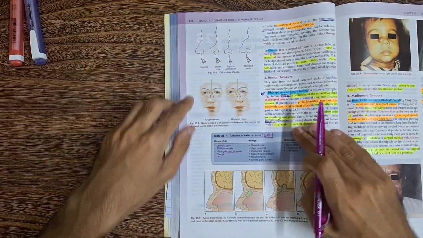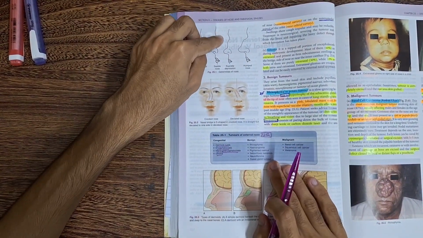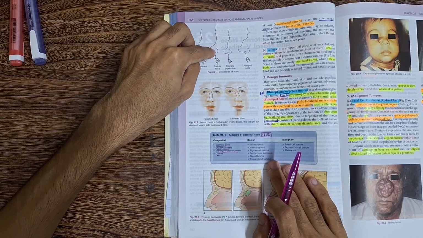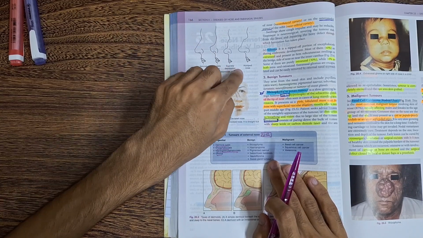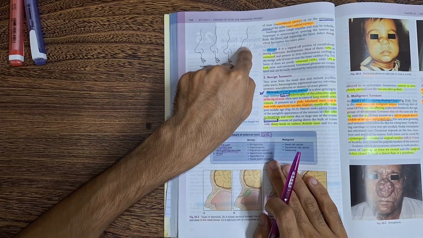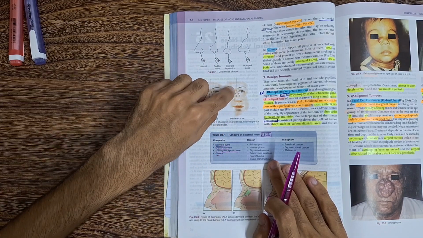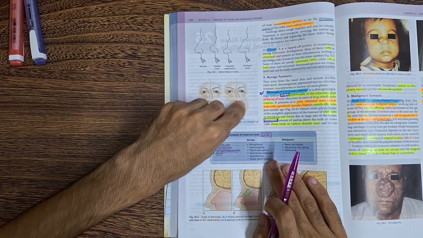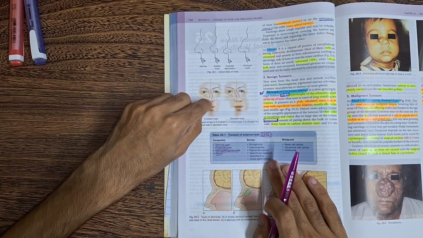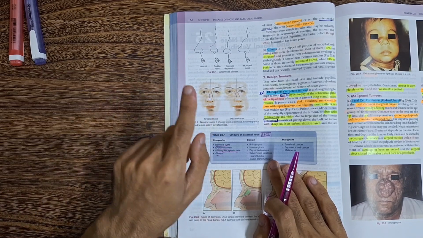The saddle nose is just like the saddle of a horse, right? So you should be remembering that this is a saddle nose. This is a hump nose. A hump has been formed. Crooked or deviated nose: the deviated means that the midline dorsum is not in a straight line like this. It is deviated or crooked or S-shaped. This is S-shaped, crooked nose, right?